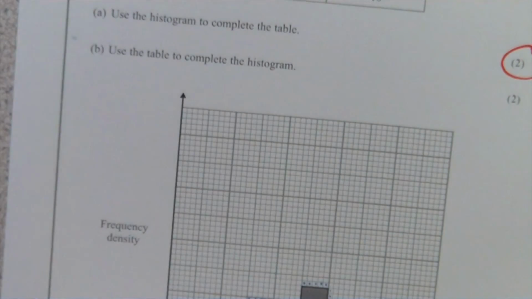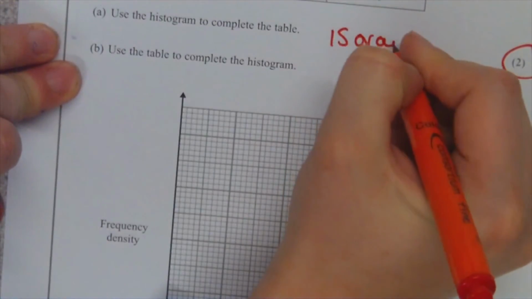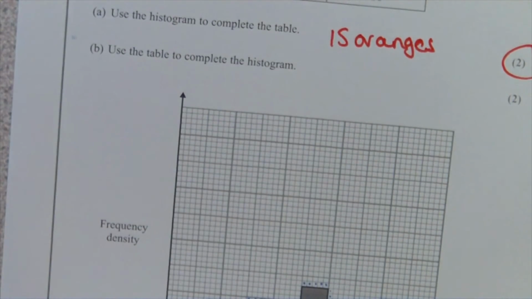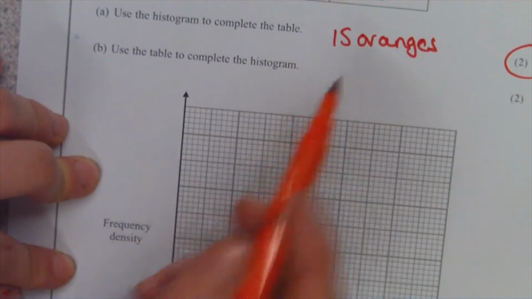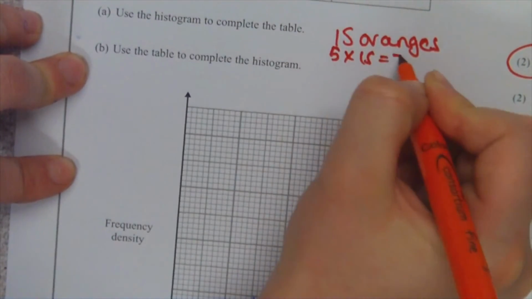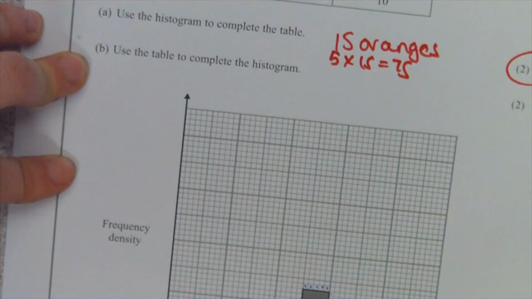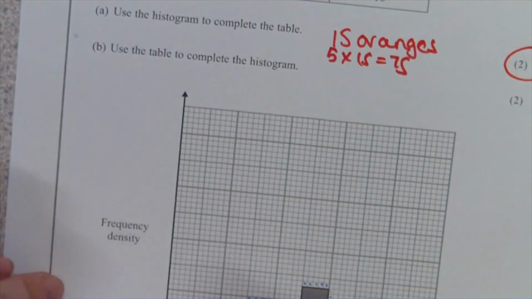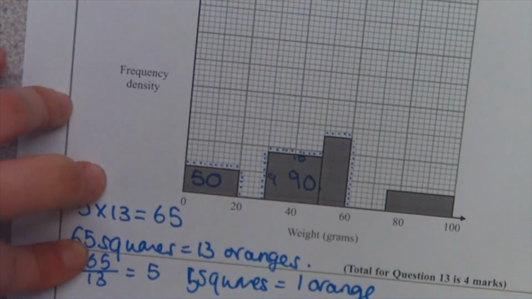So 15 oranges. If I've got a ratio of 5 squares to 1 orange, I need to do 5 times 15, which is going to be 75, okay? So I've got to have 75 squares representing 20 to 30 grams.